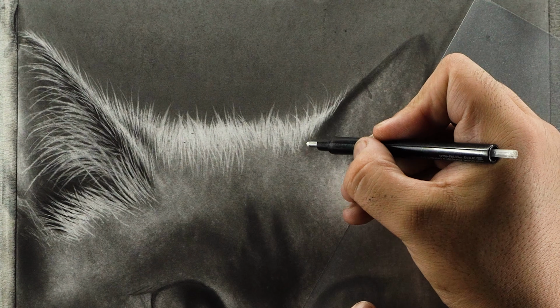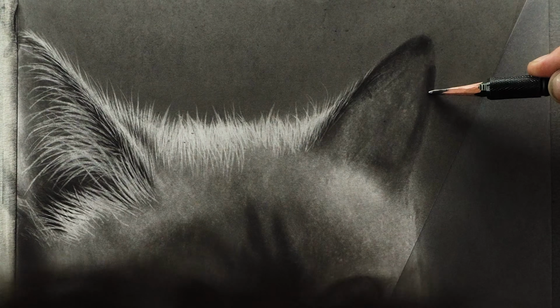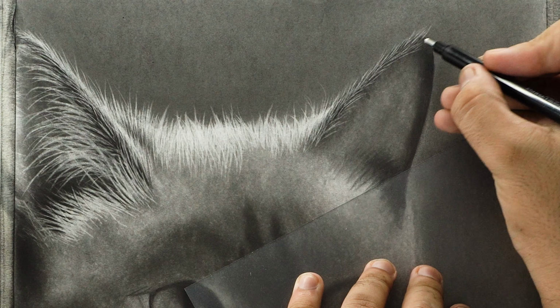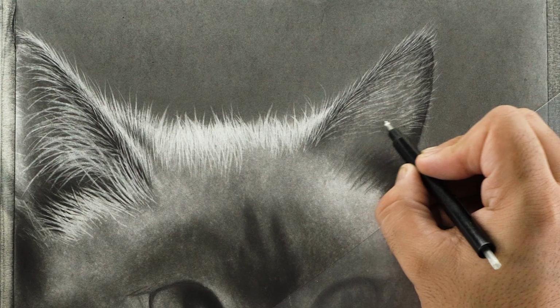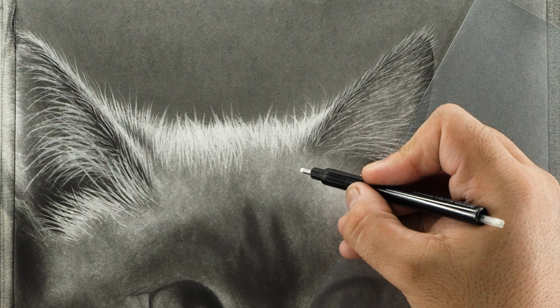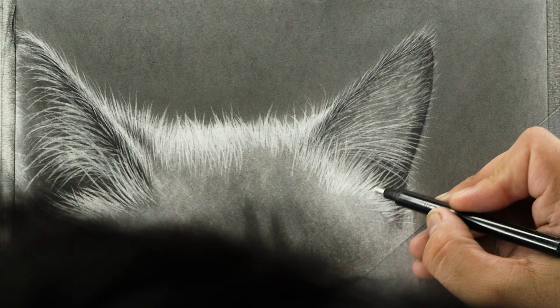Moving on to the right ear, I'm following a similar method of detailing and texturing just like the way I did for the left one. Keep on adding these strokes using your mono zero eraser until the whole area is filled with white fur.